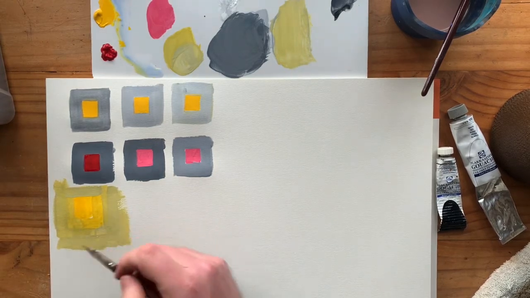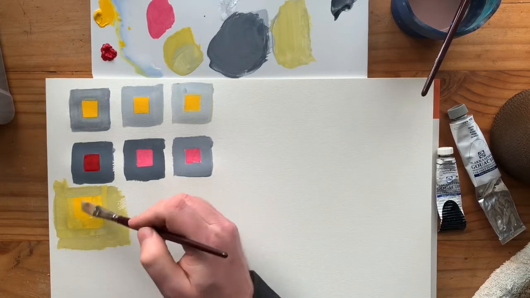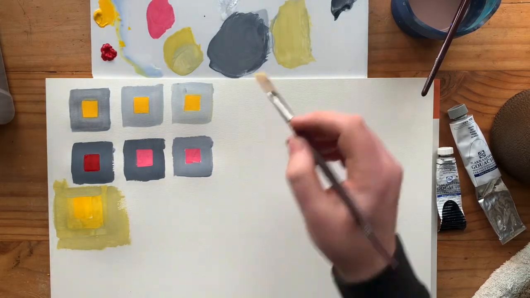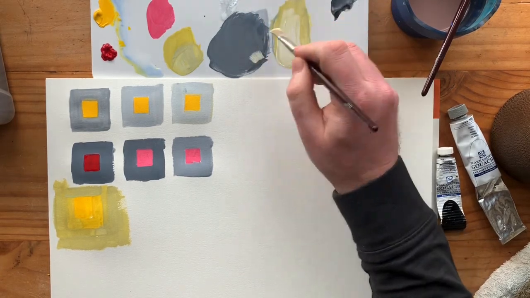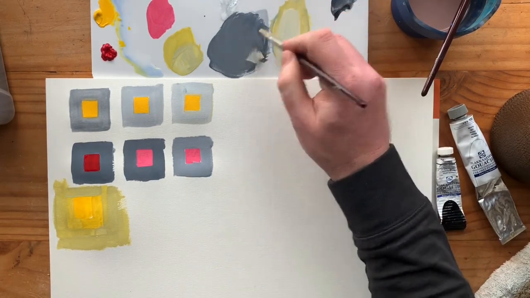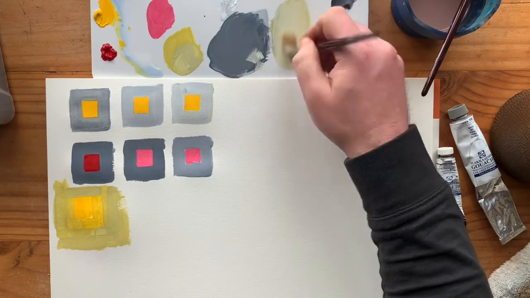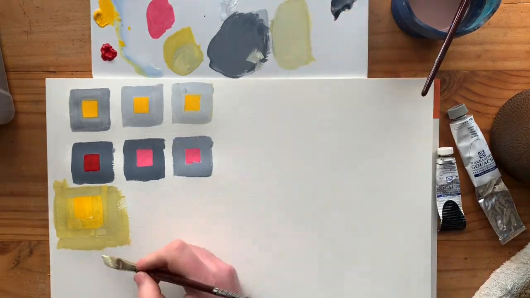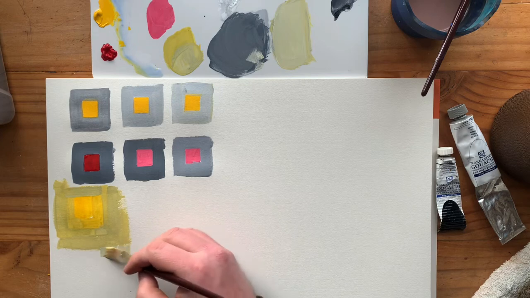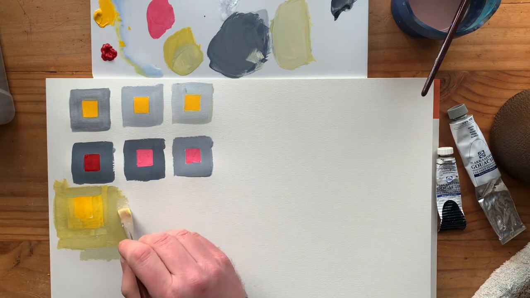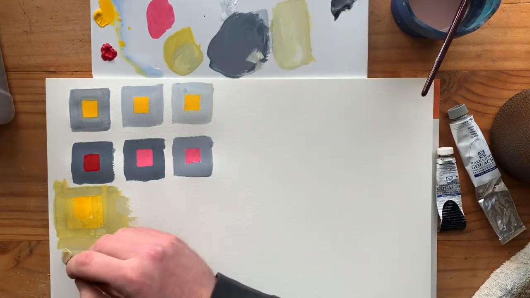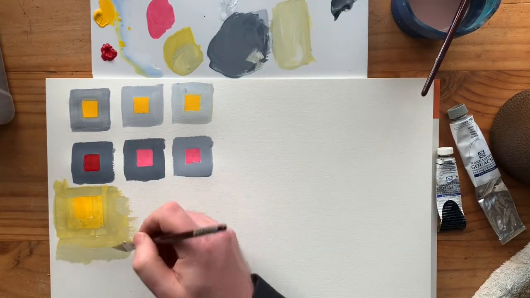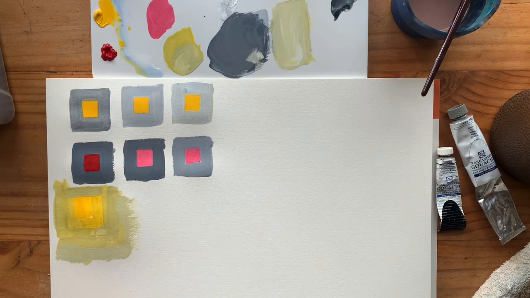And so it makes that yellow there towards the centre have a greater glow than the areas surrounding it. And the greyer we make it as we go out, the more intense it becomes.